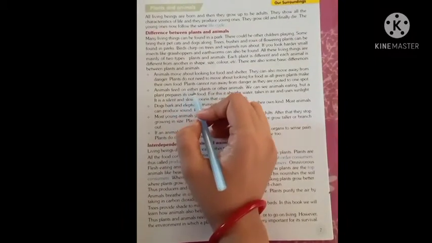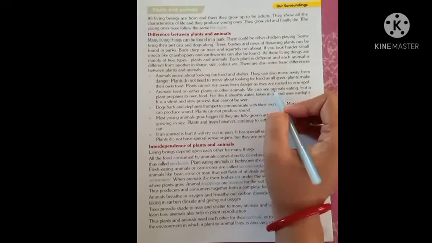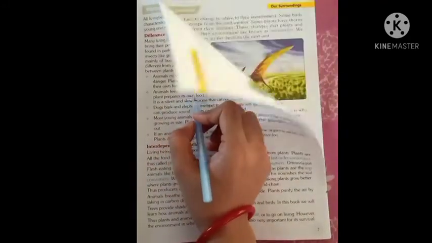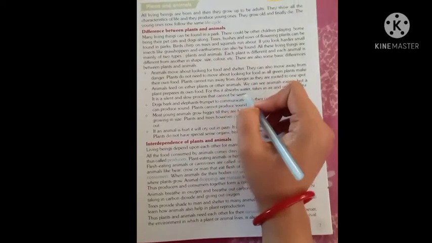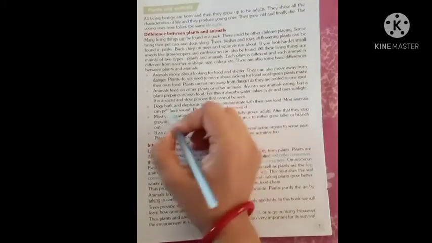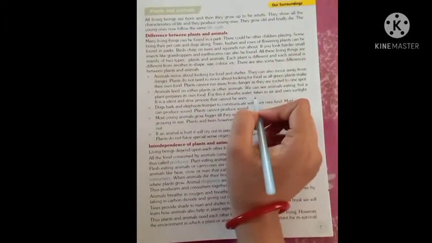Animals feed on either plants or other animals. We can see animals eating, but a plant prepares its own food. For this, it absorbs water, takes in air, and uses sunlight. It is a silent and slow process that cannot be seen.